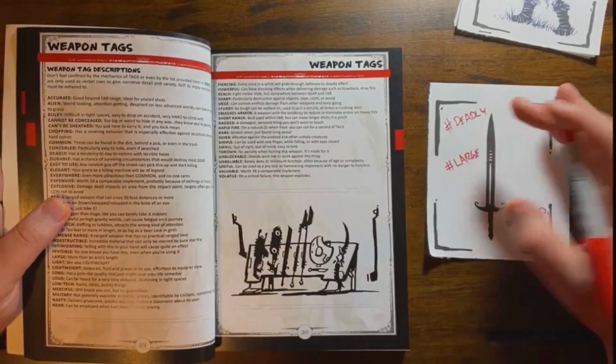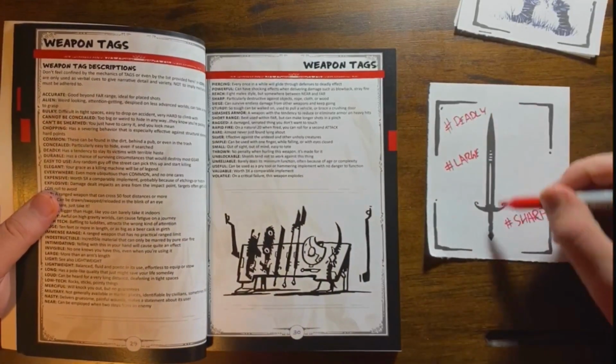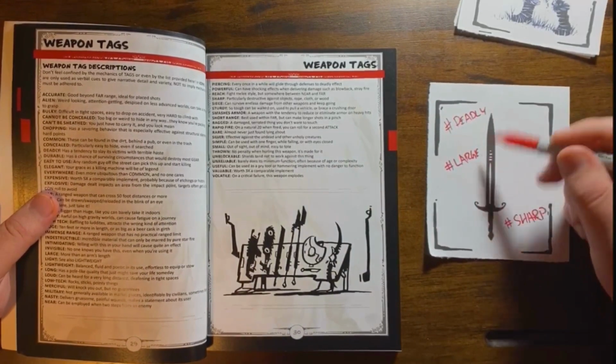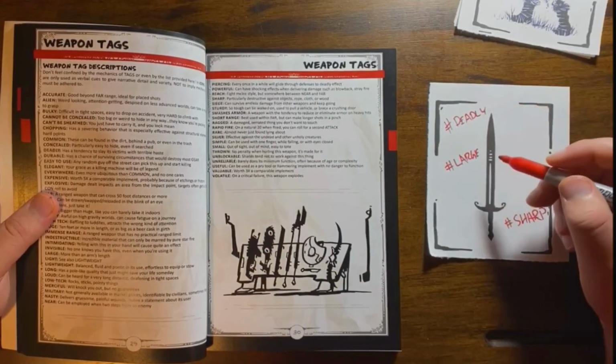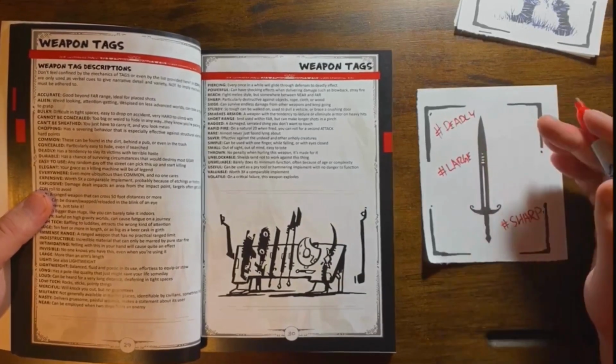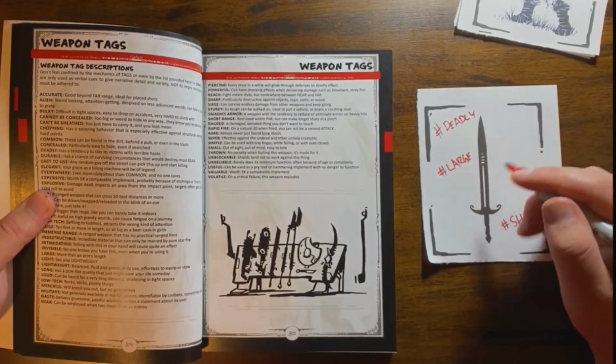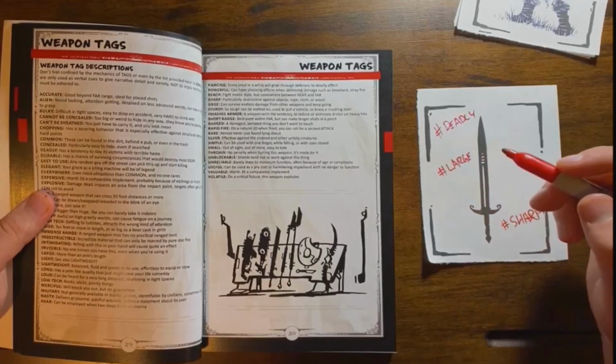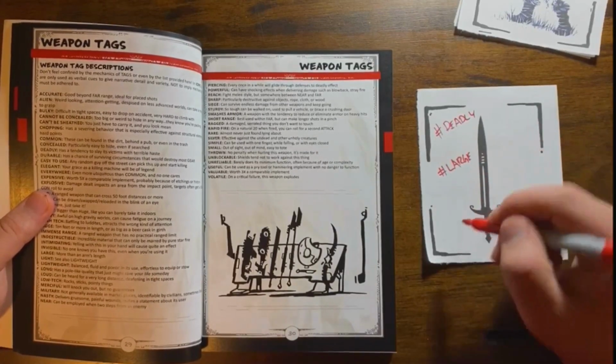The next one is large, which is simply more than an arm's length. So this weapon is more than an arm's length. Maybe that means I can attack things that are near to me. Maybe it's more noticeable, it's harder to conceal, things like that. It's more difficult to use in tight spaces.